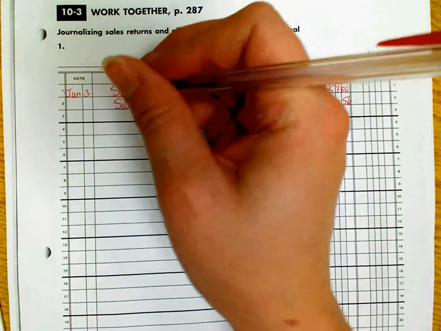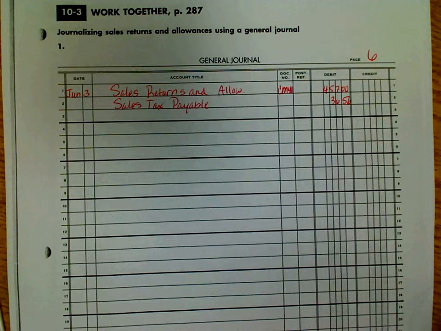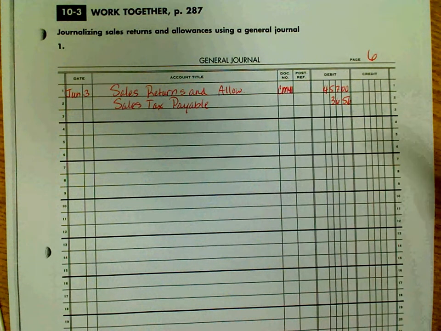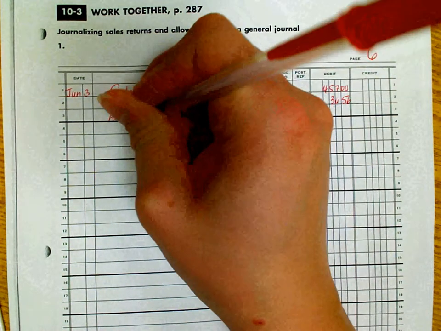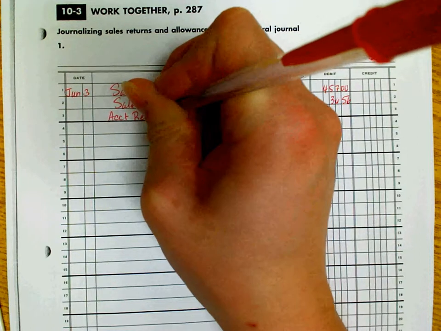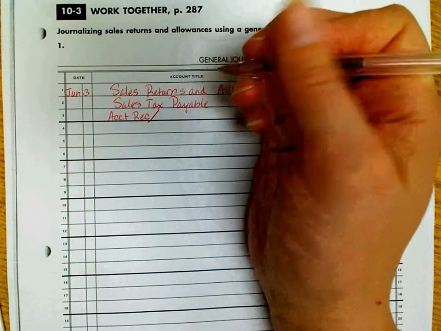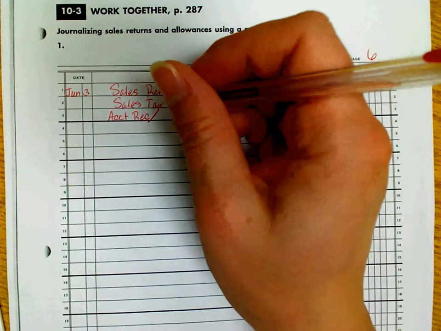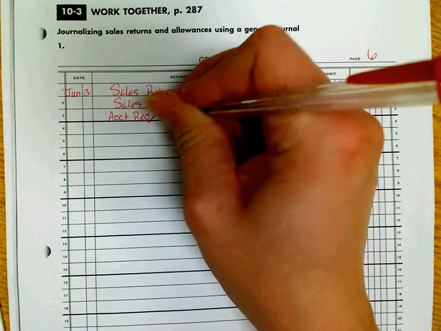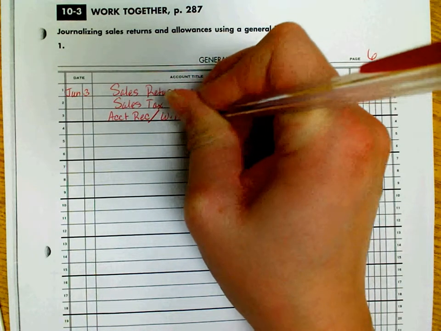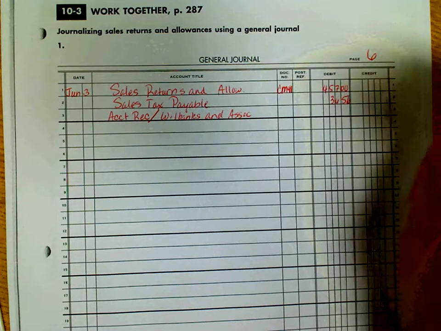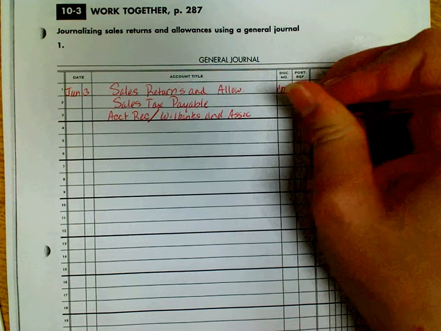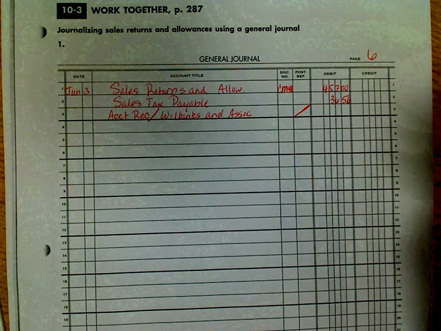So what we need to do, and this is something that I didn't do very well last chapter, was deal with those diagonal marks in the posting reference column. What we need to do is put accounts receivable, and then a slash, and write Wilbanks and Associates, and then do the diagonal line here in the posting reference.